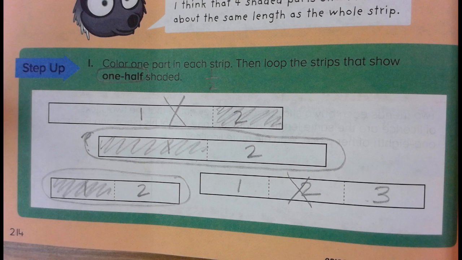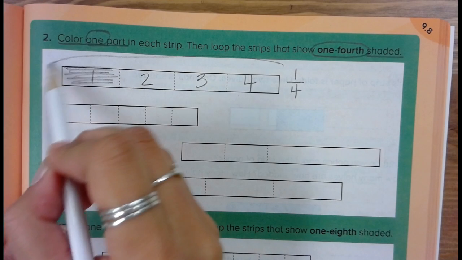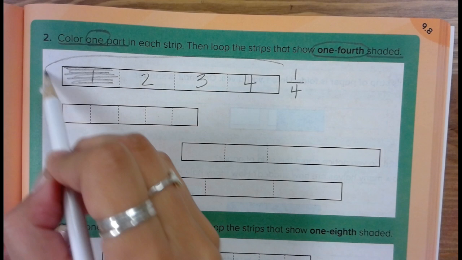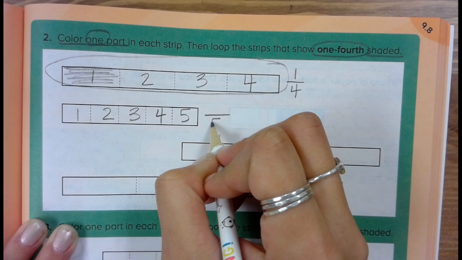The last one, I have 1, 2, 3, 4. I have 4 total parts. They all look equal. If I shade 1, then I have 1 in my numerator. If I have 1/4, does that look the same as 1/4? Yes. So this can also be my answer. Okay, now let's go ahead and move on to number 3.